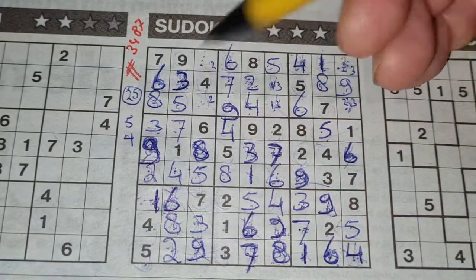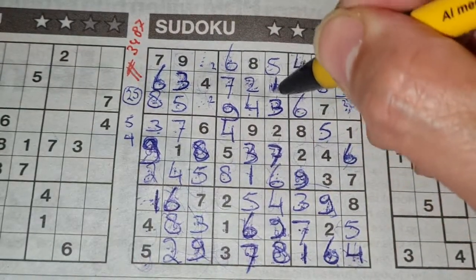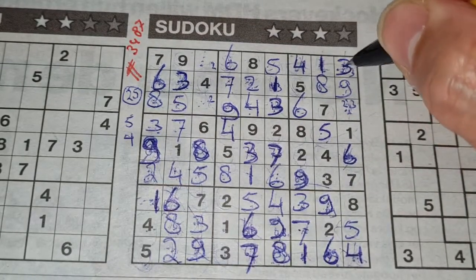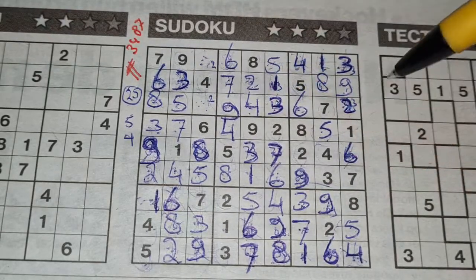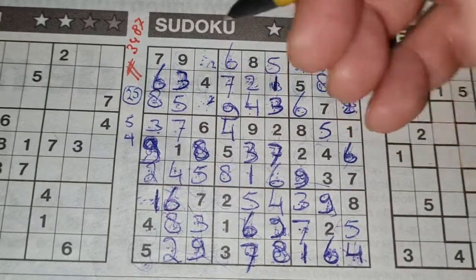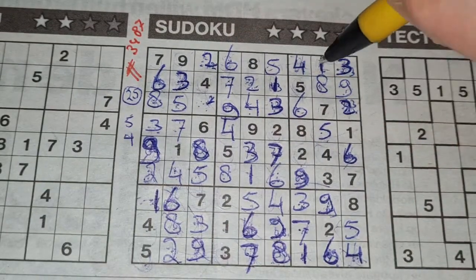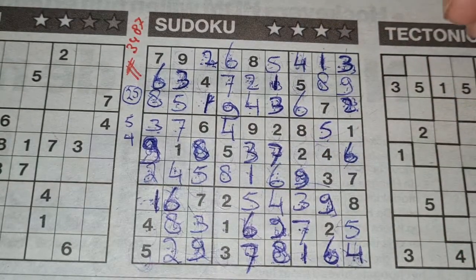Alright, now we have a 3 there, so this box cannot be 3 anymore. That box should be a 3. This box should be a 1. Now we have a 3 there, so this box cannot be 3 anymore. That box should be a 3. And this box should be a 2. Final 2 numbers. Now we have a 2 there, so this box cannot be a 2 anymore. That box should be a 2, and this box should be a 1. Yes, finished in 16 minutes.